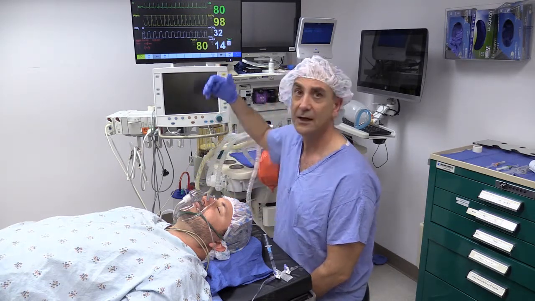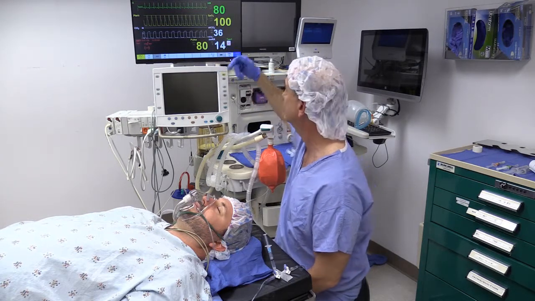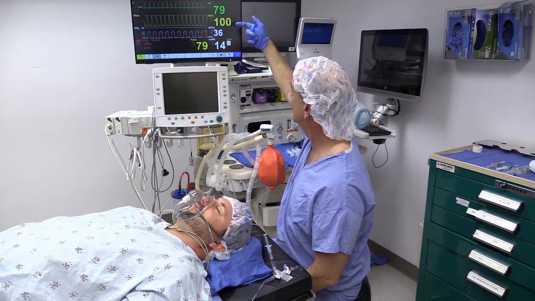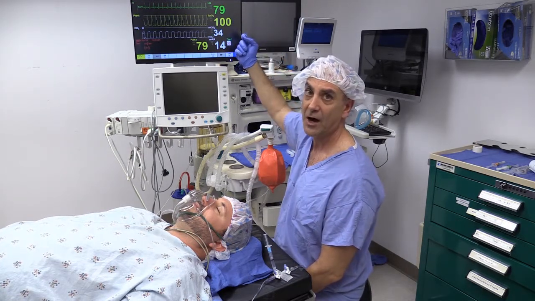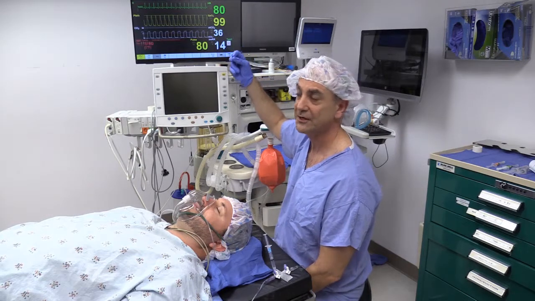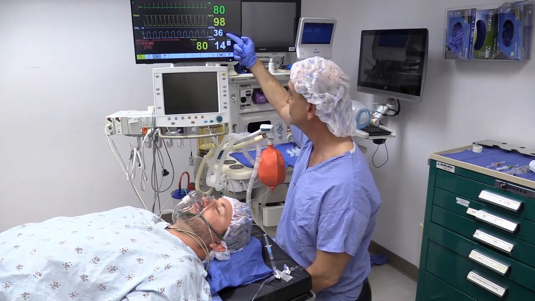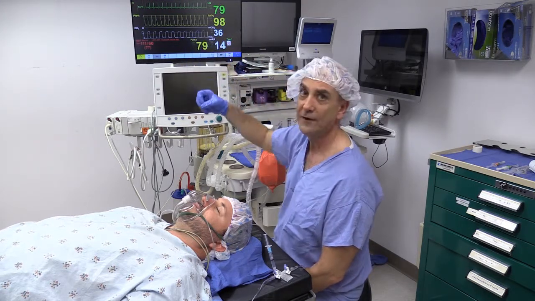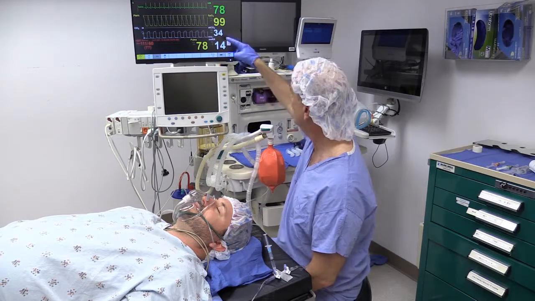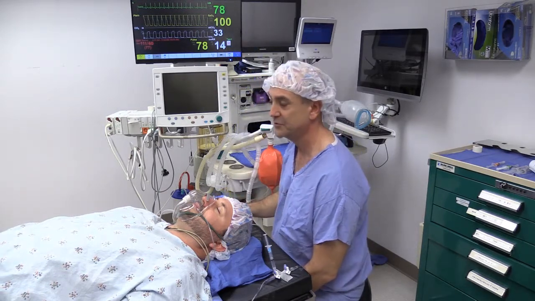In addition, I'm going to be looking at our technology, our monitors. We have a blood pressure and an EKG. We always have our oxygen saturation, and that suggests the amount of oxygen in the patient's blood. We're going to be monitoring end-tidal CO2. It not only gives us a waveform and allows us to see if the patient is obstructing, it also gives us a value, and then lastly, his respiratory rate.